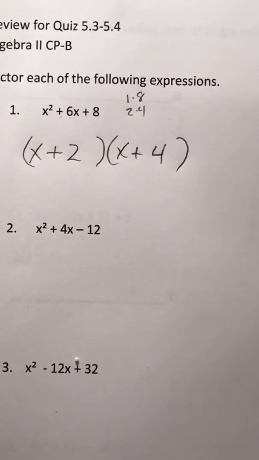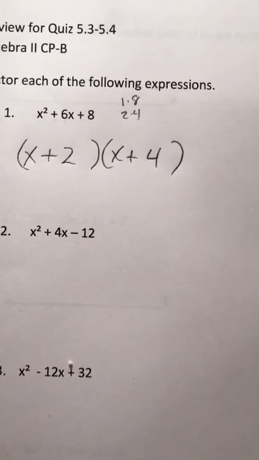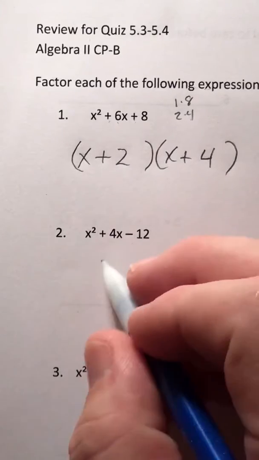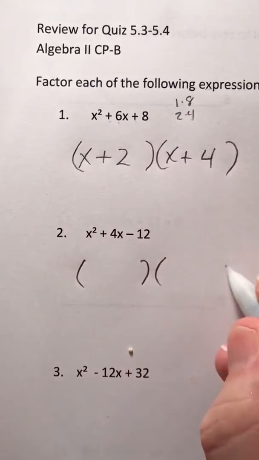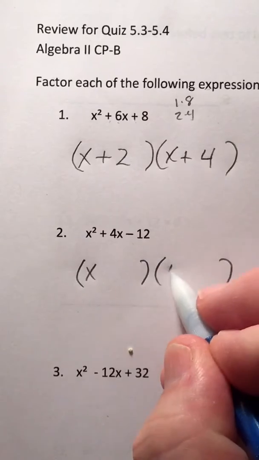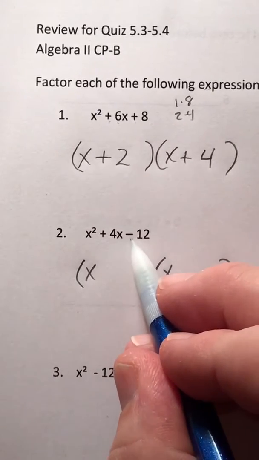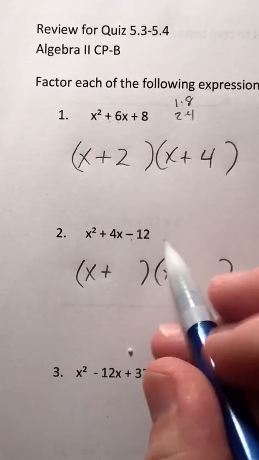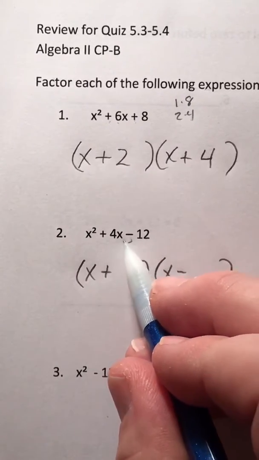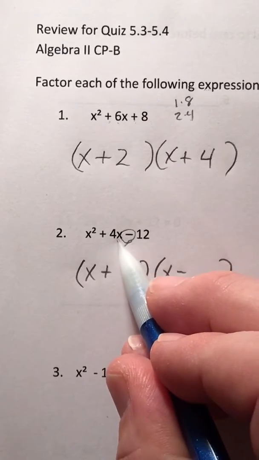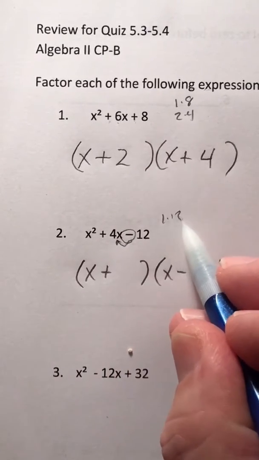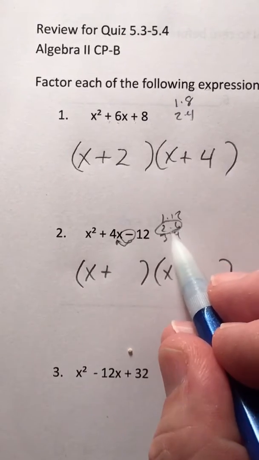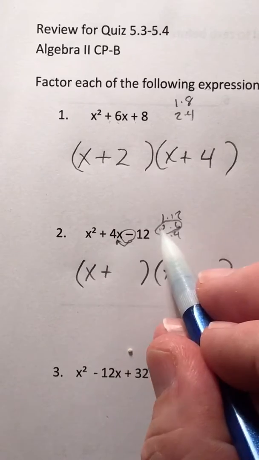Number 2. Again, no leading coefficient, so two sets of parentheses. X is in the front. This time we have a minus sign in the back, so that means the signs are different. So 1 plus, 1 minus. Now we need our factors of 12 that when we subtract them, because the last sign is a minus sign, we get a 4. So we have 1 times 12, 2 times 6, or 3 times 4, and 2 times 6 gives us 12, and when we subtract, we get 4.